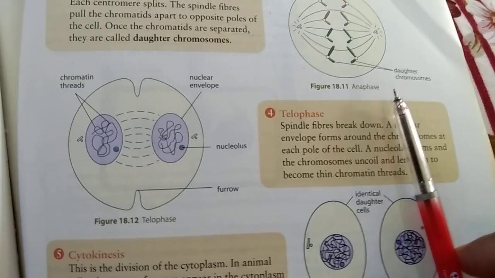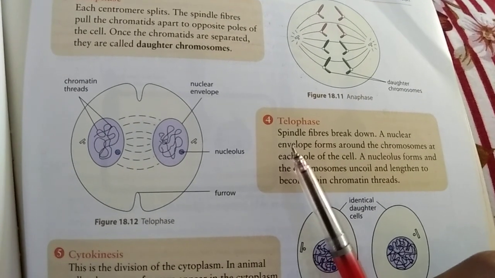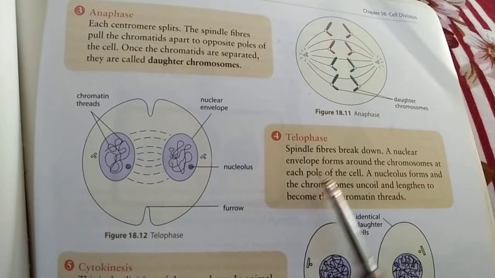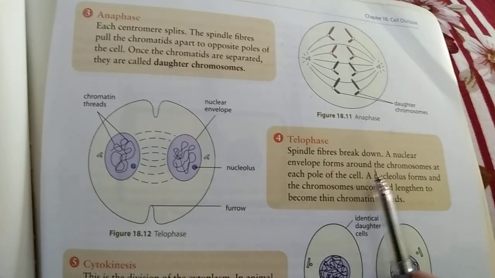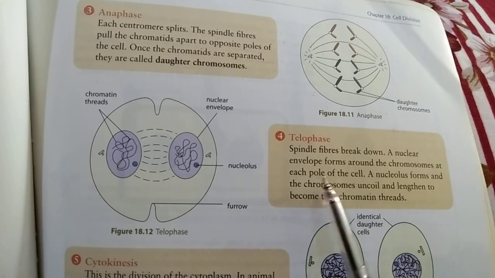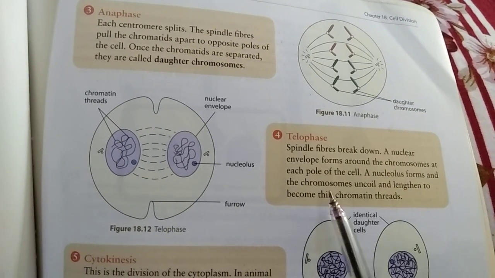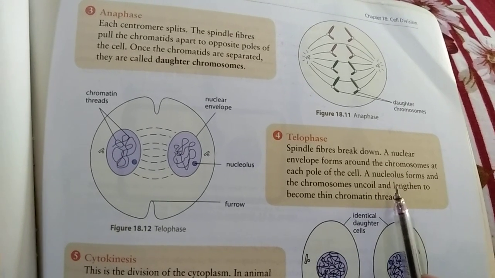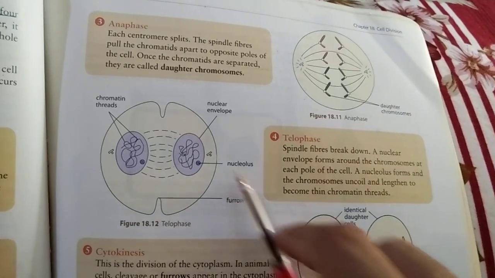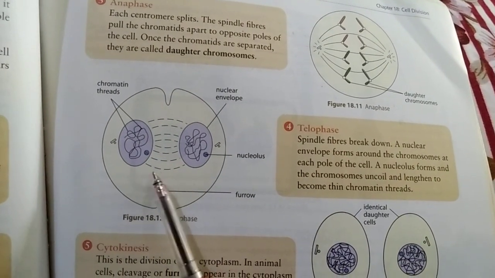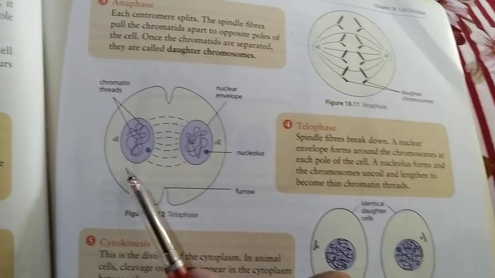Now we discuss the fourth stage of mitosis, which is called telophase. Spindle fibers break down. A nuclear envelope forms around the chromosomes at each pole of the cell. A nucleus forms, and the chromosomes uncoil and lengthen to become thin chromatin threads. In telophase, the spindle fibers break and two daughter nuclei are formed at opposite poles.